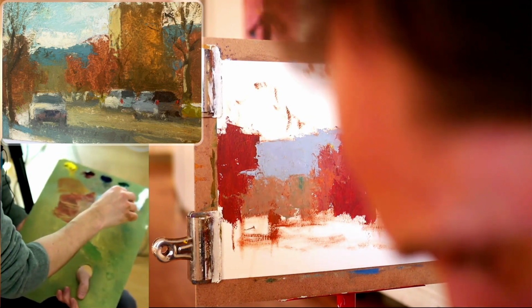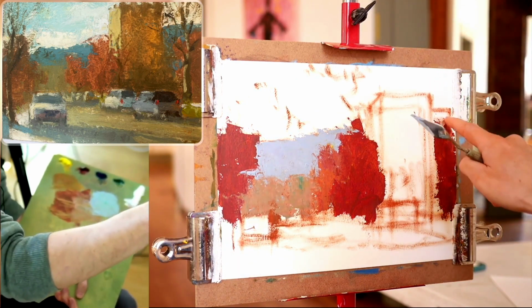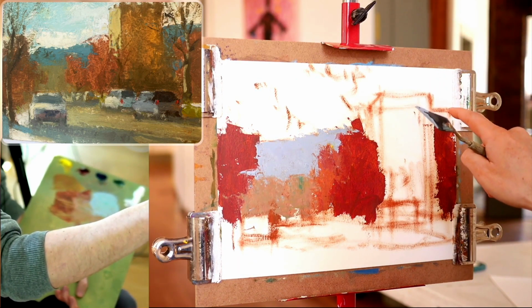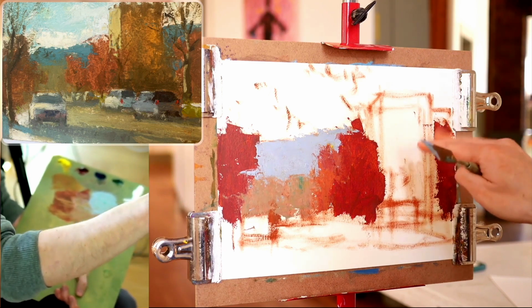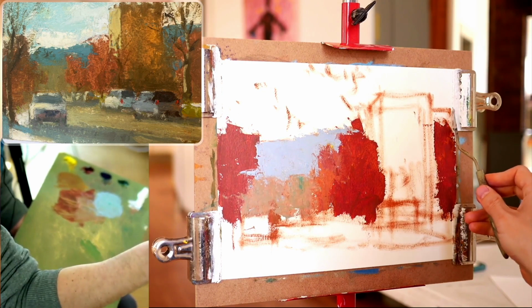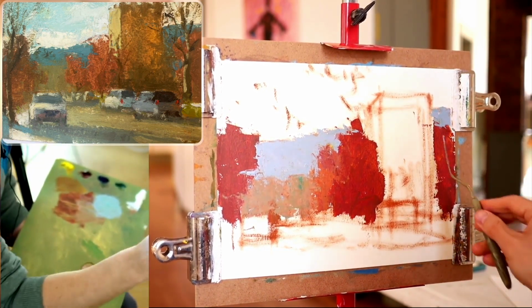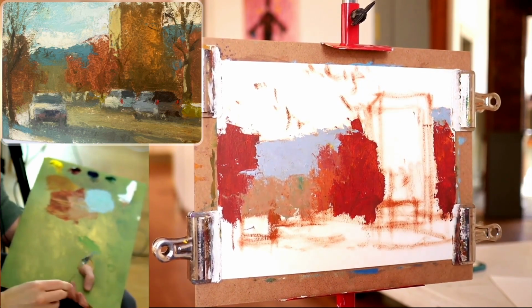And I can gradate the color. Gradations are nice, because if it's darker over here or a slightly different color, it'll push the eye into the painting there. So I'll just like that. It's a little bit darker. Pick it up here.